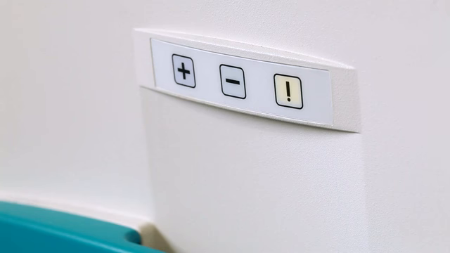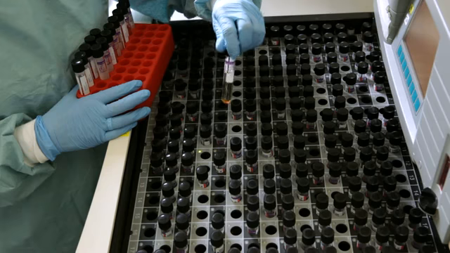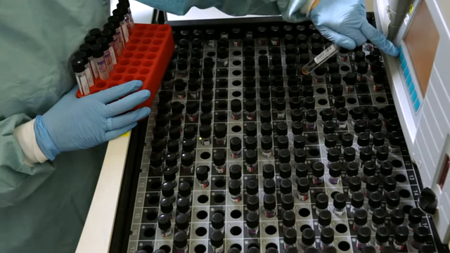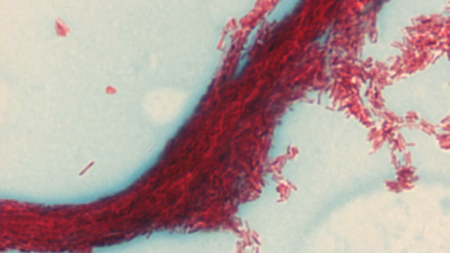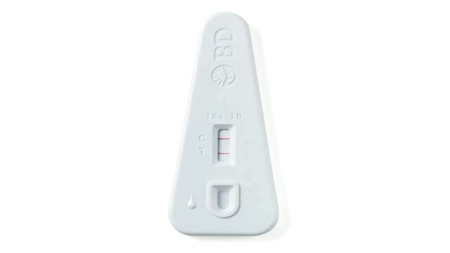The MGIT instrument will alarm when a tube becomes positive. This is removed and an aliquot is tested for mycobacterial growth by ZN staining. MTC positive cultures typically display this cording pattern. If ZN positive and the appearance on ZN staining suggests an MTC, then an MGIT TBc test is performed. This can detect the presence of MTC in 15 minutes.